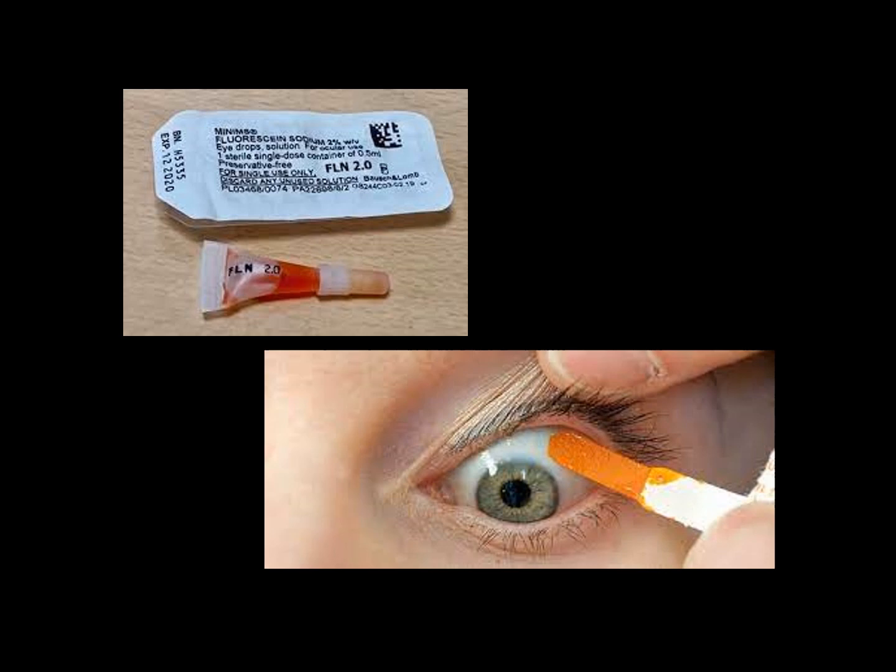The next thing that we almost always do when we examine the cornea is to put in drops of fluorescein. Fluorescein is an orange substance, but when you shine the cobalt blue light on it, it fluoresces in a green color.